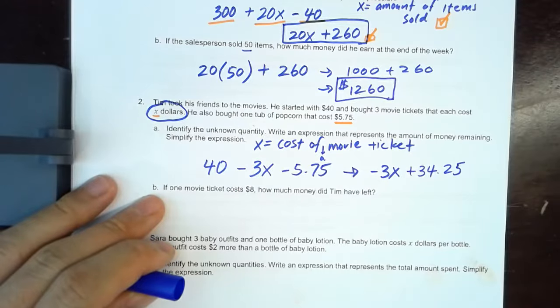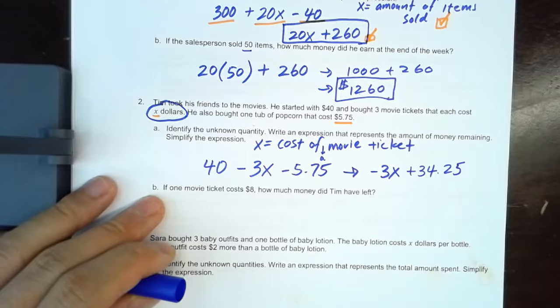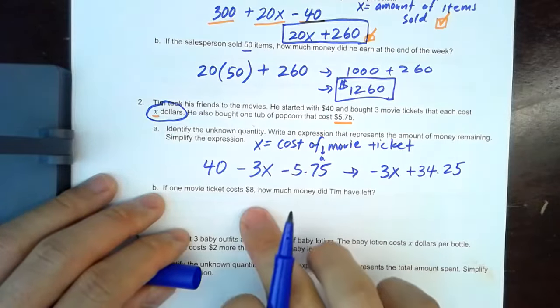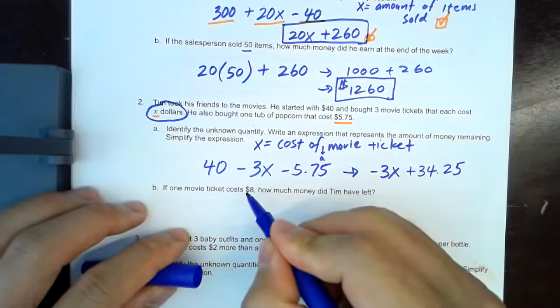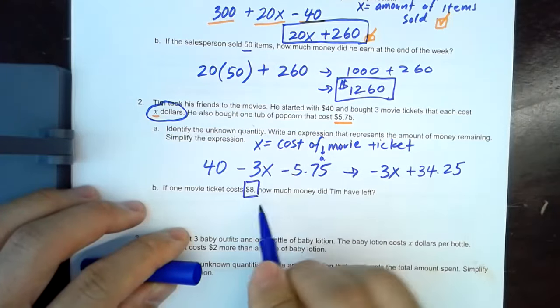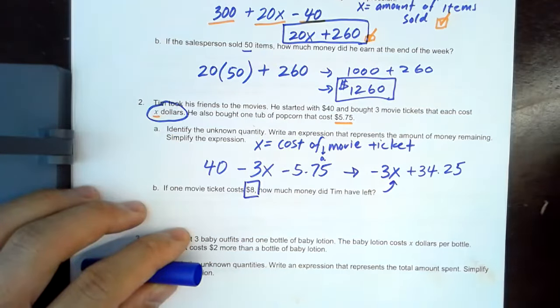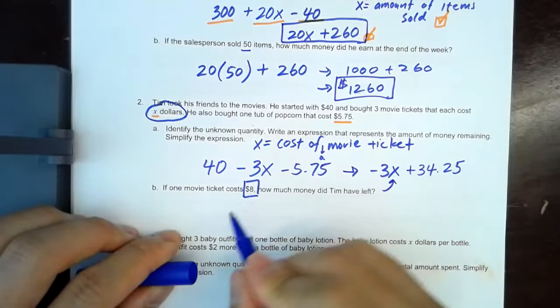And yes, okay, negative 3x plus 34.25. If one movie costs $8, how much money did Tim have left? So it's kind of like the same exact style. Plug the 8 back into x and see how much money he has left.